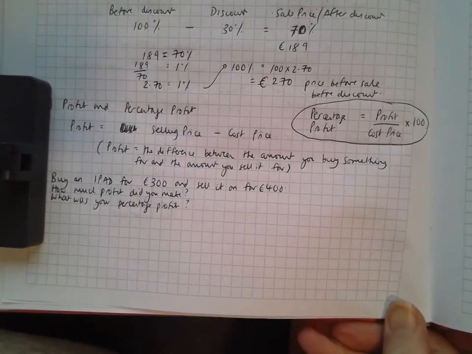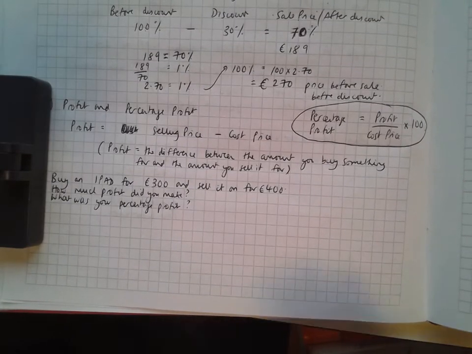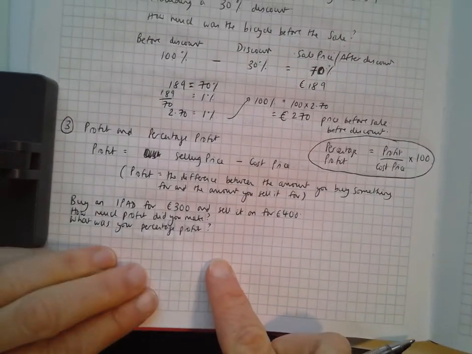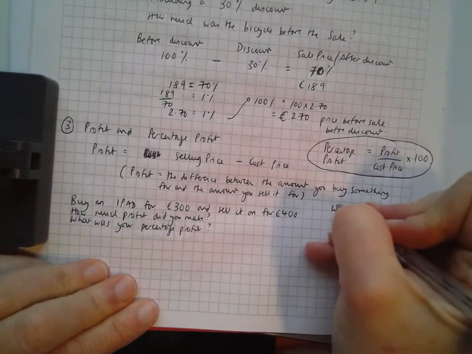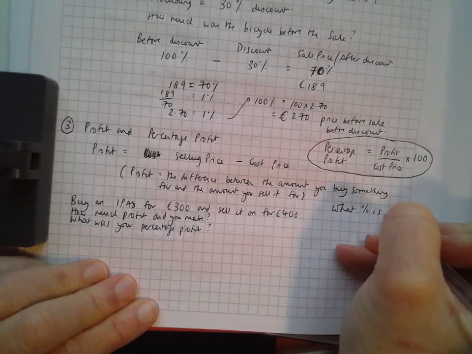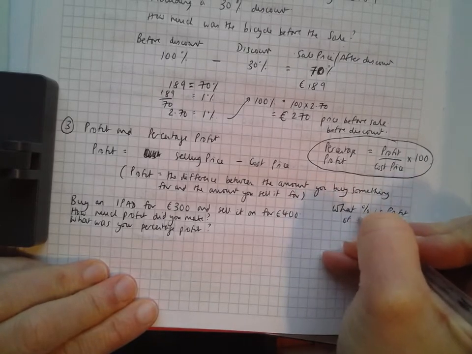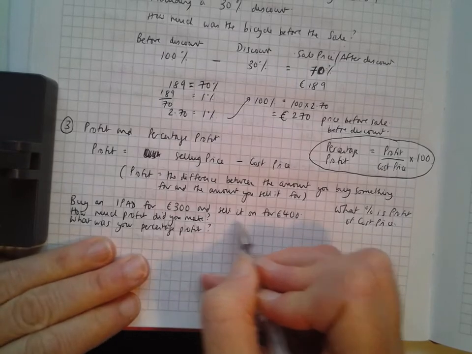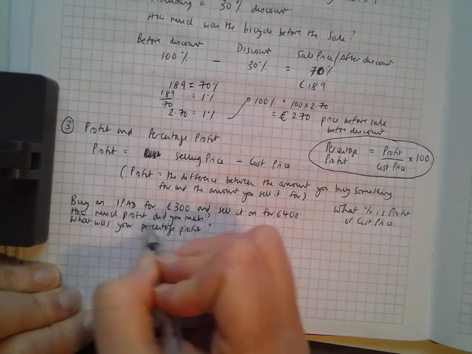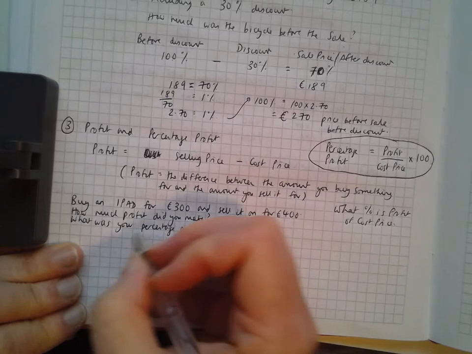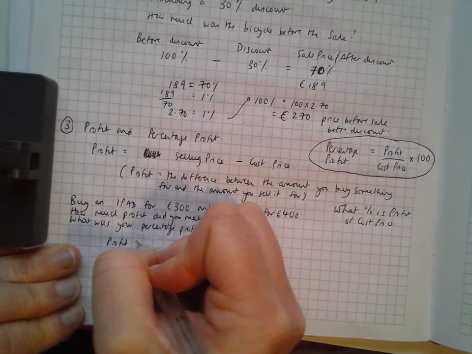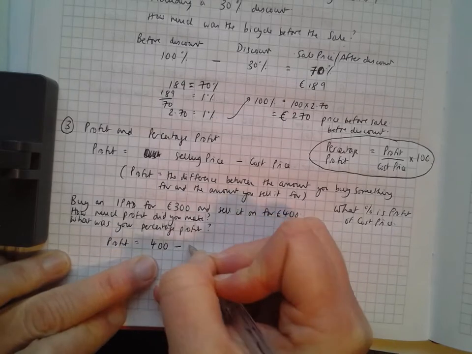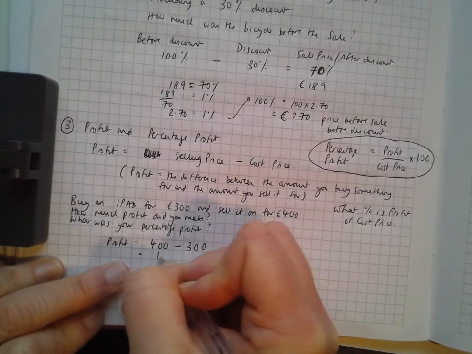So basically we're saying, what percentage is your profit of the cost price? So you buy an iPad for €300 and you sell it for €400. How much profit did you make, and what was your percentage profit? So your profit is going to be your selling price minus your cost price. So €400 minus €300, which is €100.